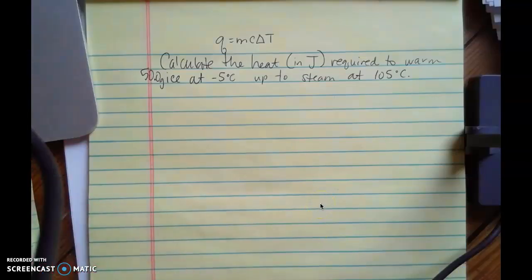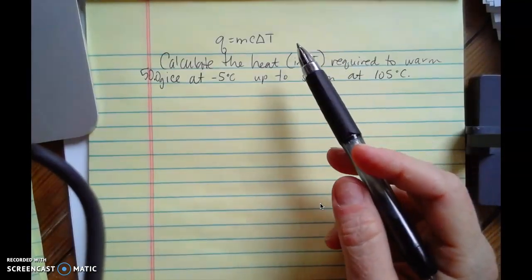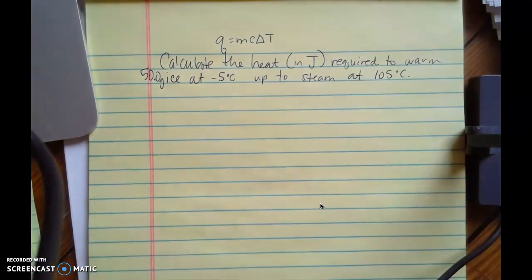Okay, I promised you guys a little thermodynamics practice problem for today. And so let's work this one together. Let's take a look at it.